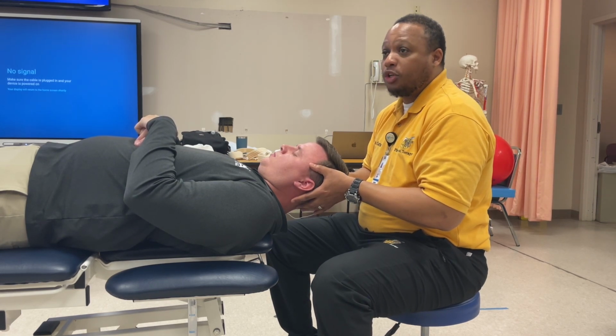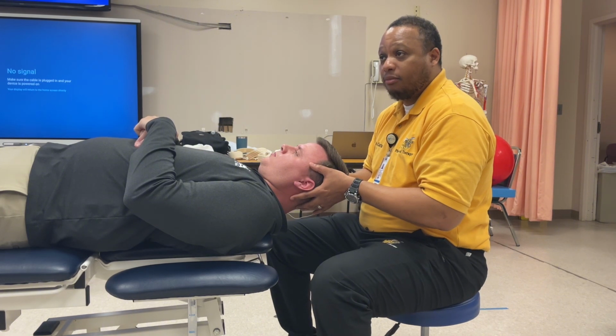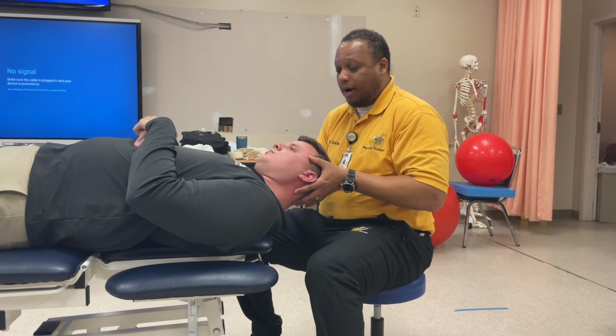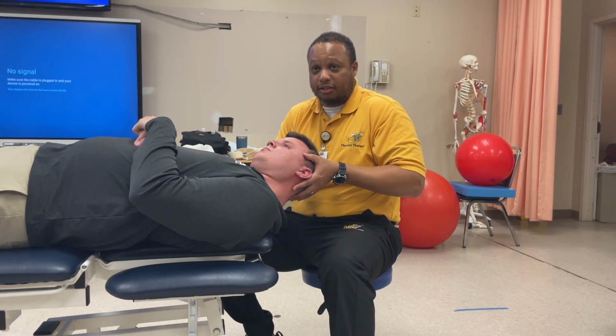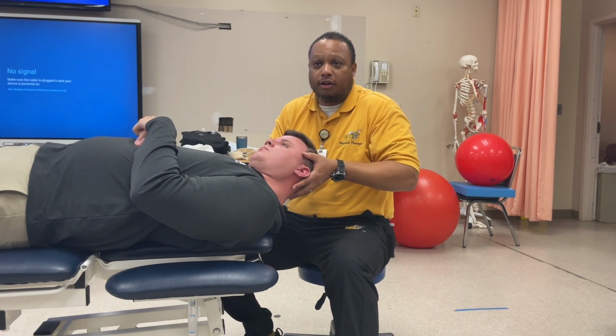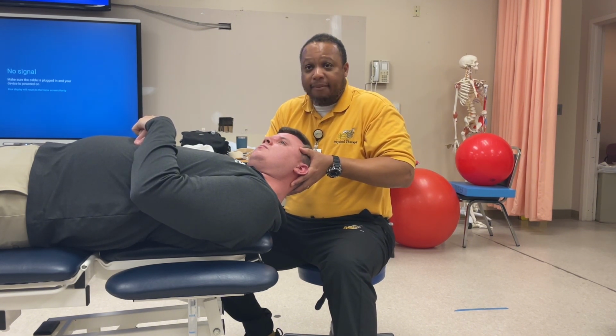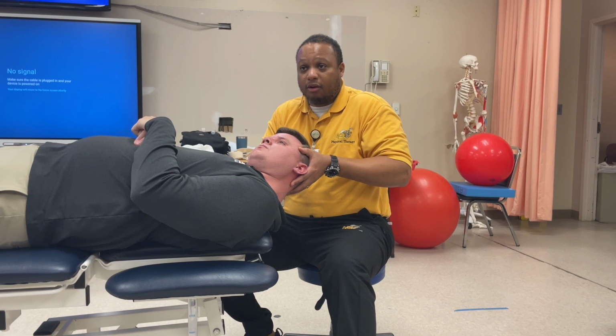Say I want to stretch the left SCM, I'm going to side bend him to the right, and I'm maintaining this flexion. Some people get in here with the chest to maintain it, but I feel like I'm strong enough to maintain it with my hands. So I got him in flexion, and I got him side bent to the right. Now I want to continue to elongate the SCM, because the SCM is like a sling, like a slingshot.